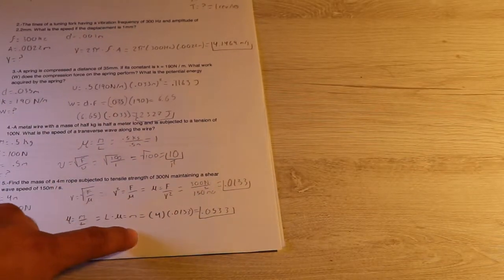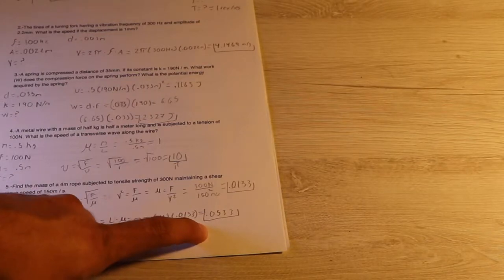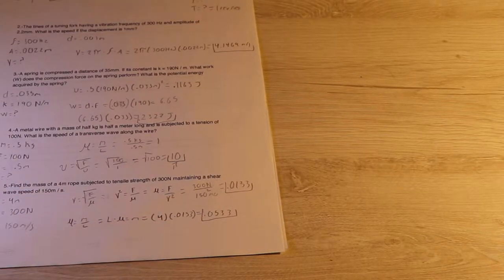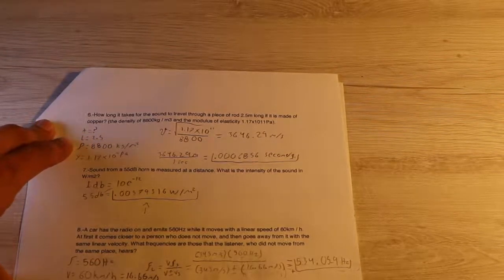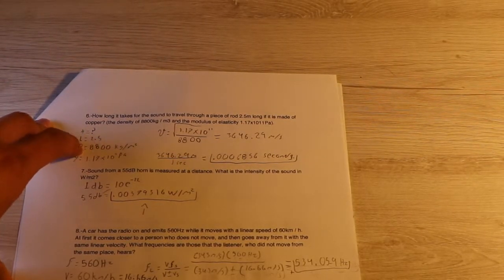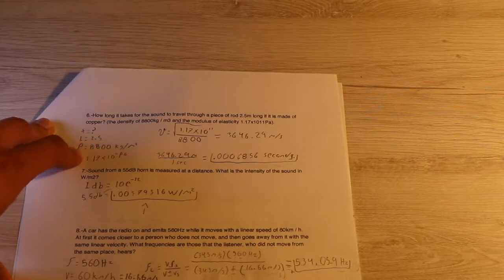I substituted that, multiplying this, and it gave me 0.0533.